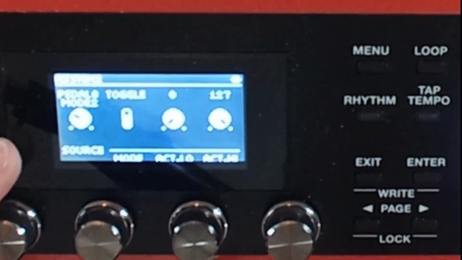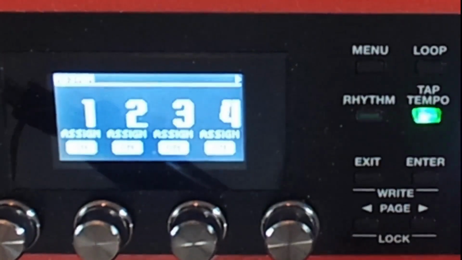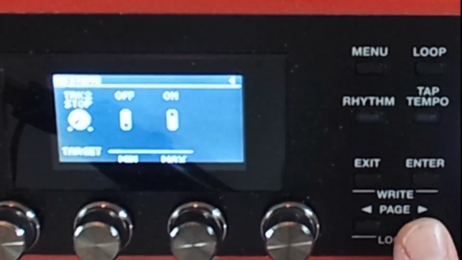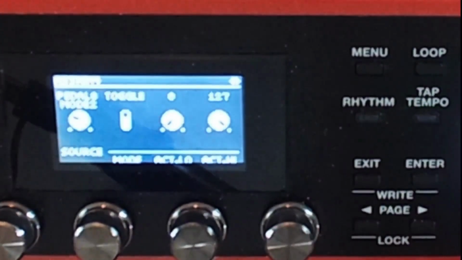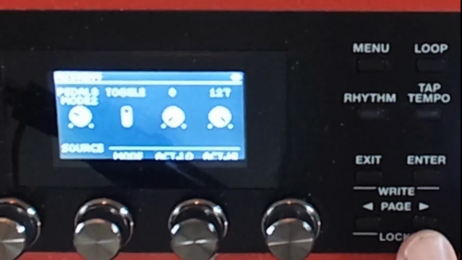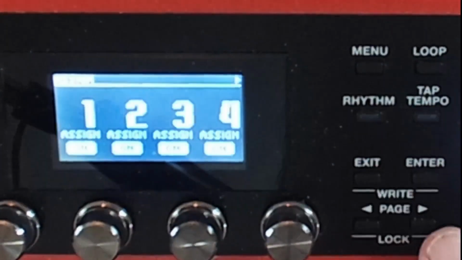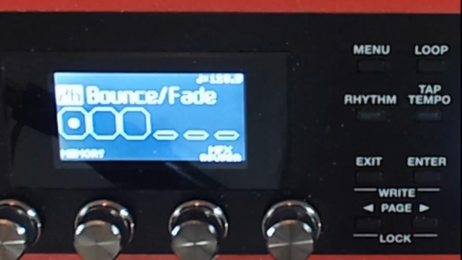Assign 2, same button, toggle, stop track 1, assign 3, button 8, mode 2, and toggle, stop track 2. And assign 4, button 8, mode 2, change that to toggle, and stop track 3. So that's all I need to do. Now there may be other ways to set everything up to do that, but really I thought that was the easiest, clearest way to show you what's happening. So let's go ahead and see if we can make it work.